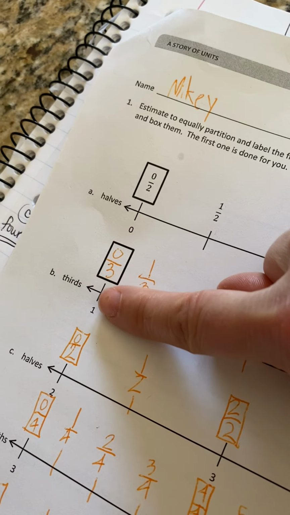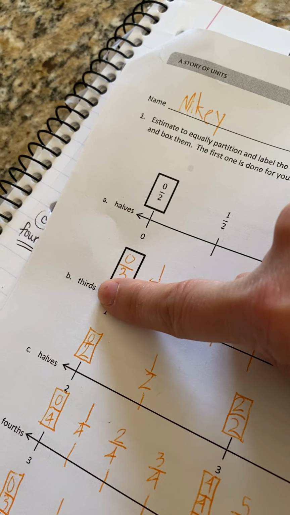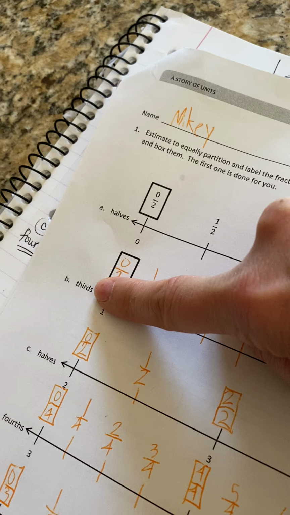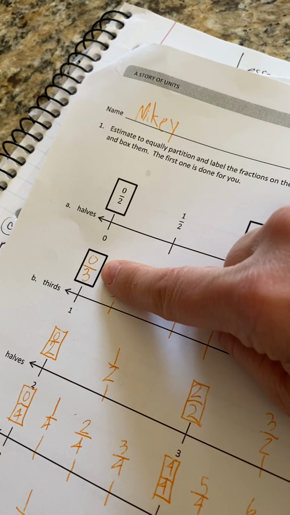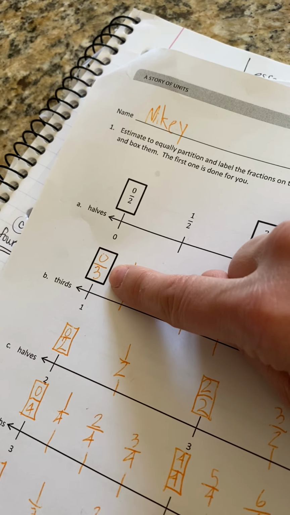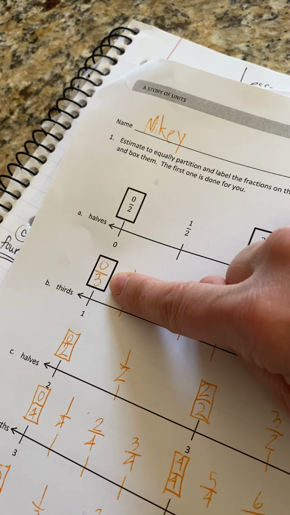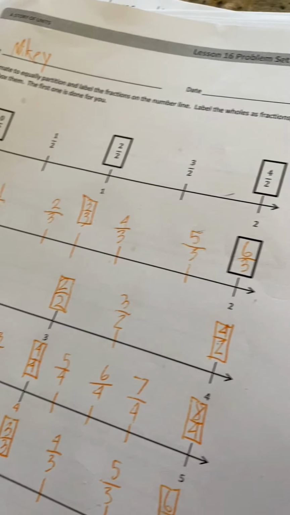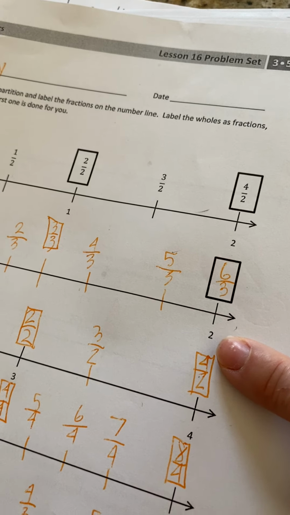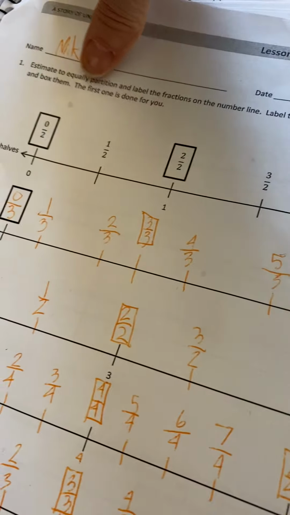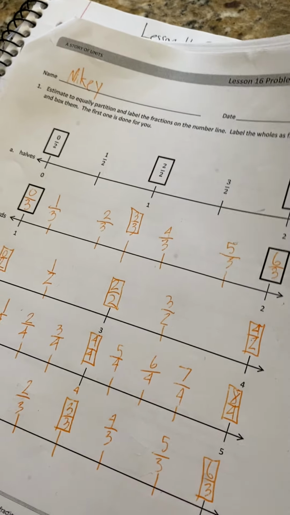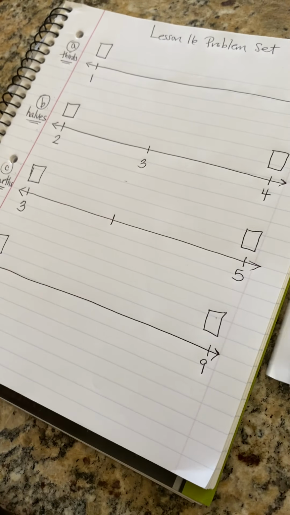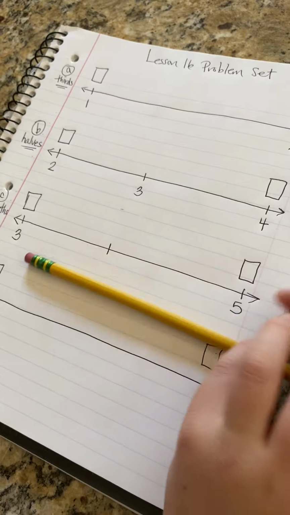So this one starts at 1 and our unit is what? Thirds. So instead of 0/3 here, how many thirds equal one whole? 3/3. Okay. So we wanted to go from 3/3 all the way up to 2 wholes, which are 6/3. So if you did this same problem and you want to pause the video right now, you can do that and just redraw just like we did. But this time we're going to do it correctly.